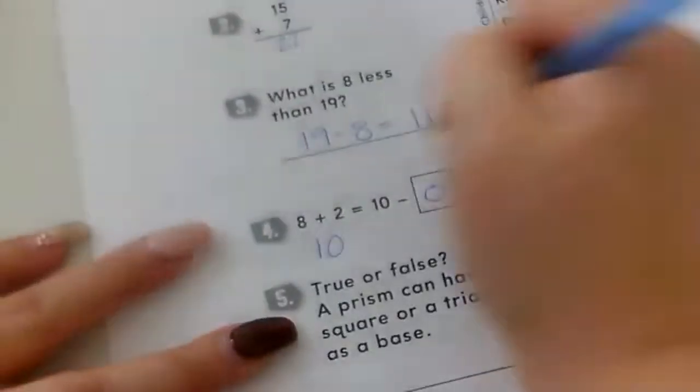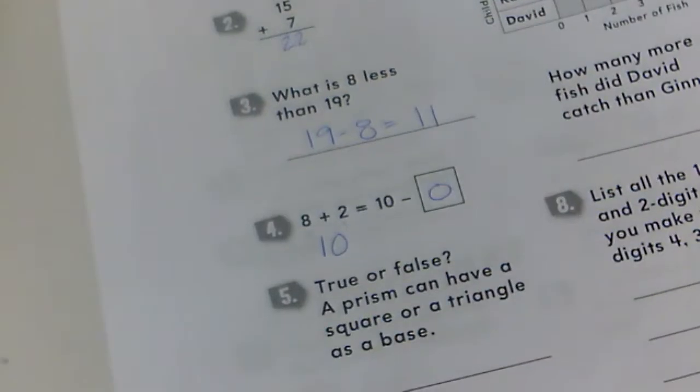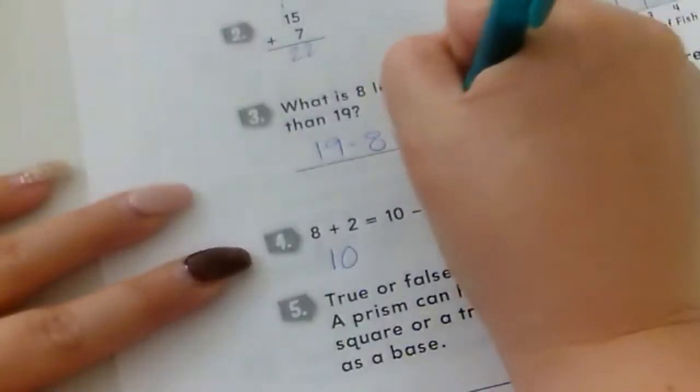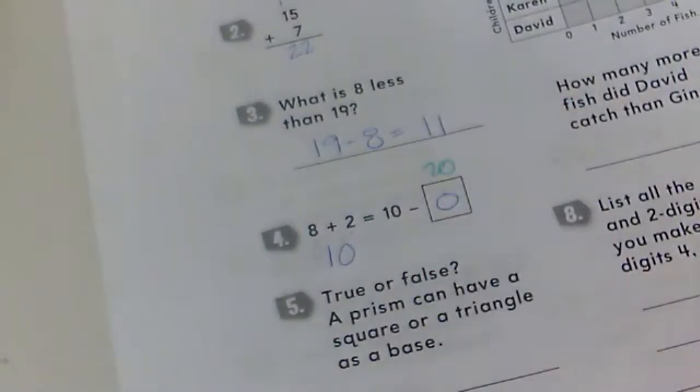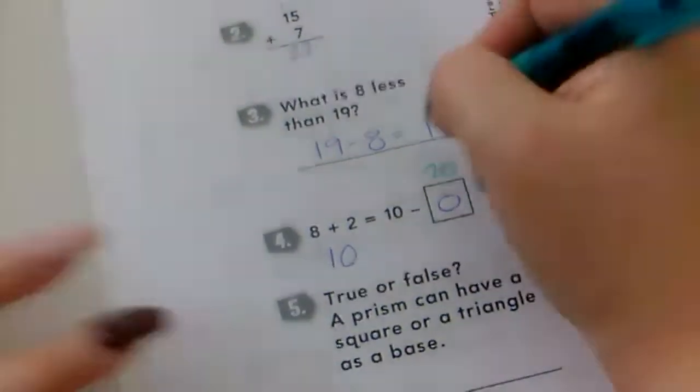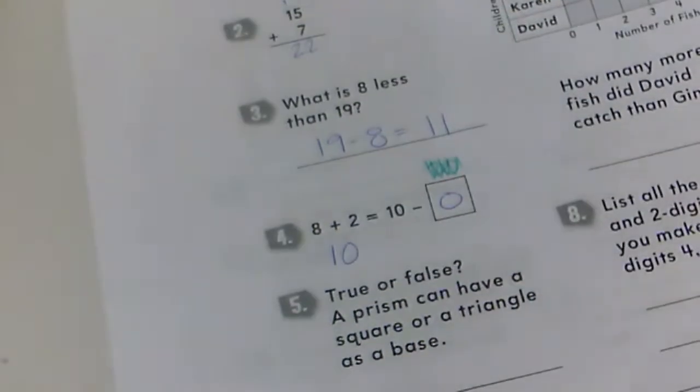It can't be 20. If you did 20, use a different color pen here to just show you, this would be a negative. 10 minus 20 would actually be negative 10. You'll learn more about that in a higher math group. So it can't be 20. It has to be 0.